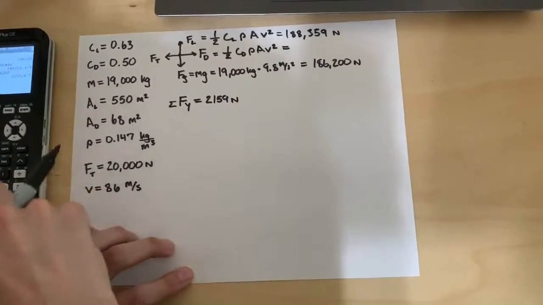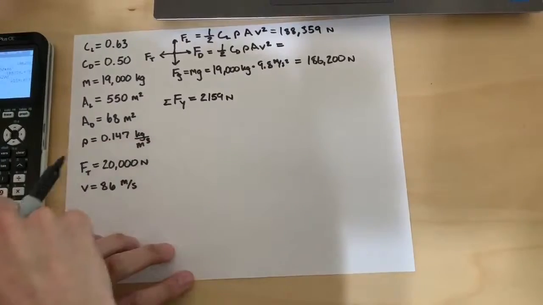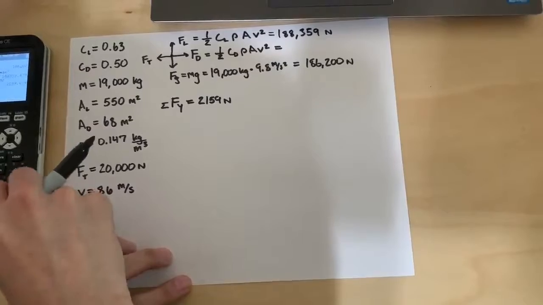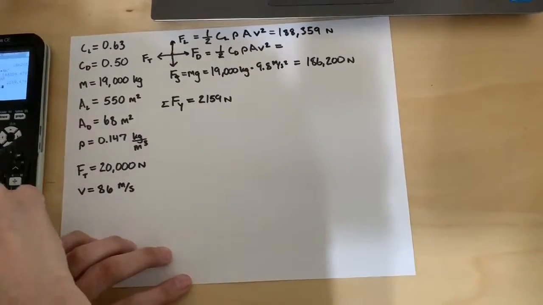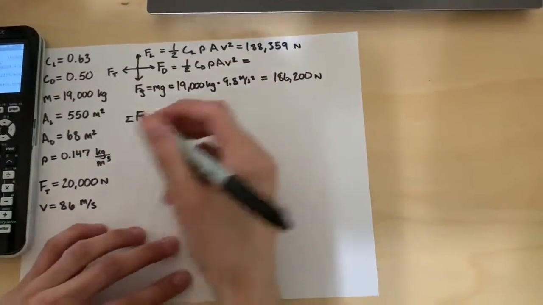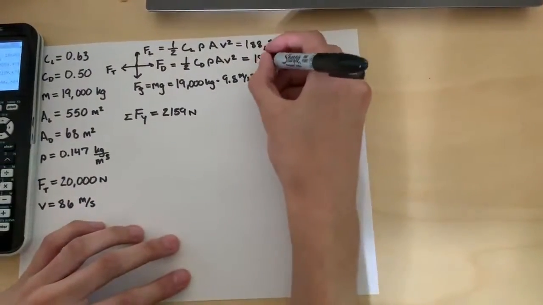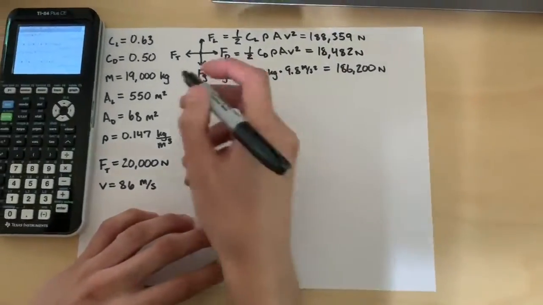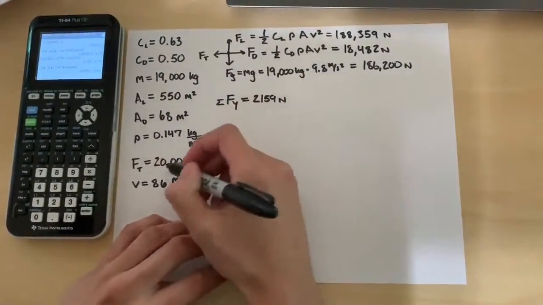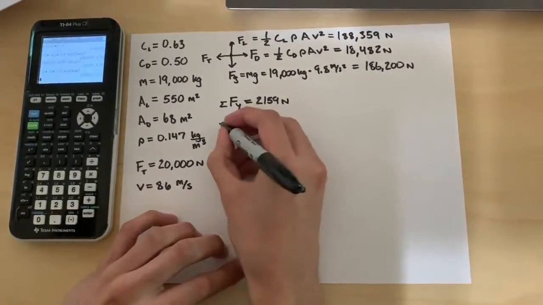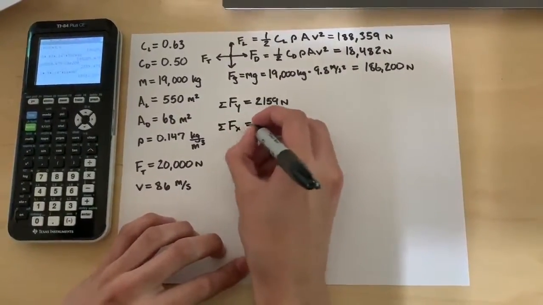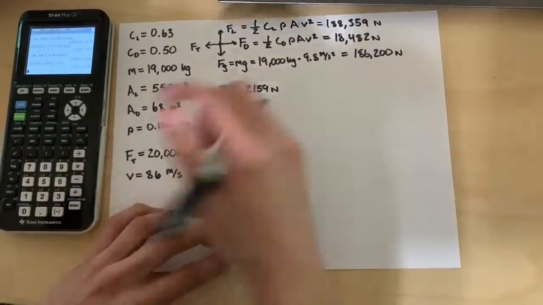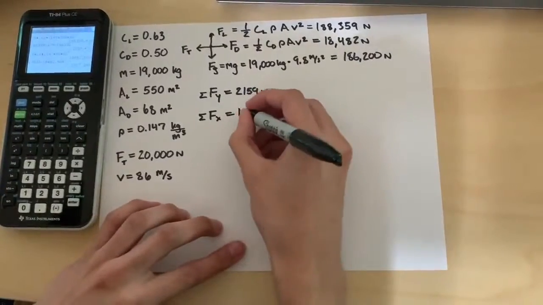So 0.5 times 0.5 times 0.147 times the area, which is now 68 for the cross-sectional, and then velocity is still 86, and we're going to square that velocity. That gives us 18,482 newtons. That's a little bit less than our 20,000 value for the force of thrust. So we'll find a net force in the x direction, and that's going to be around 1,500 newtons.